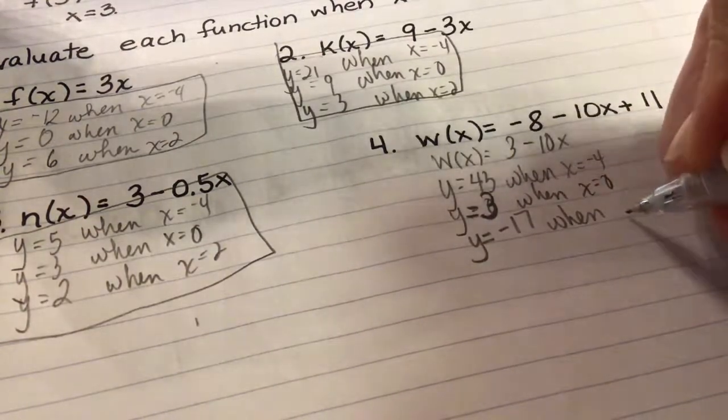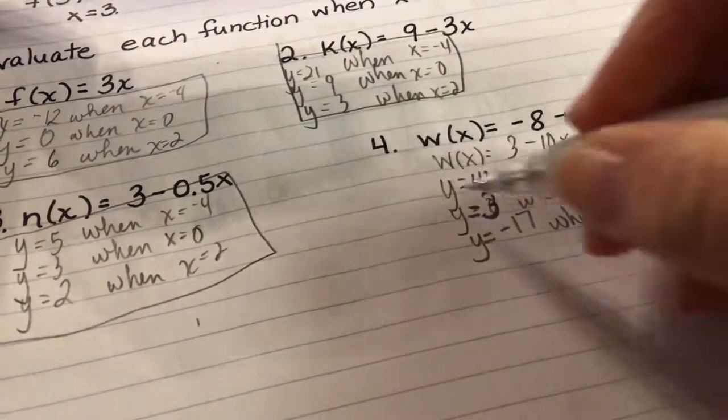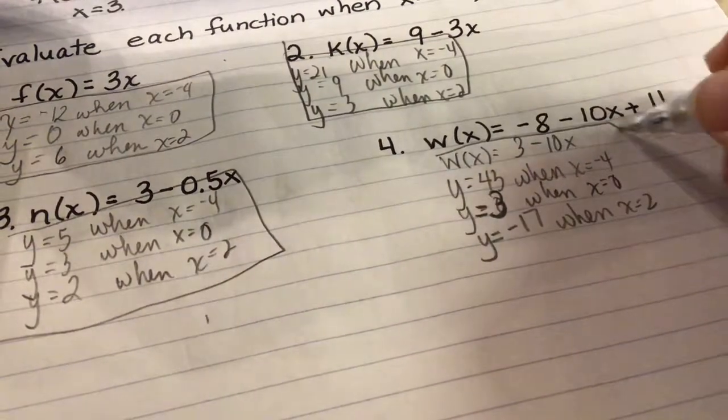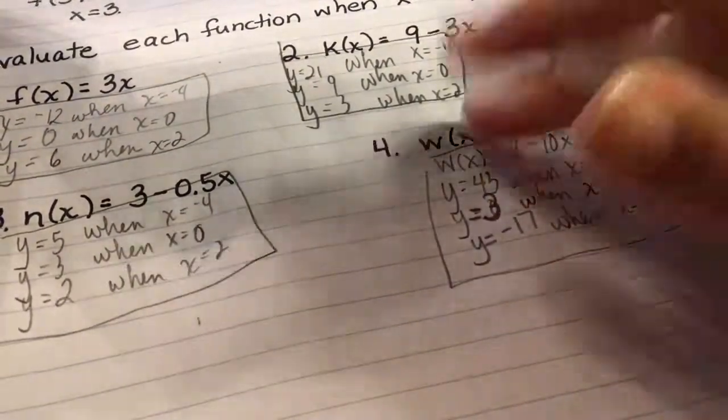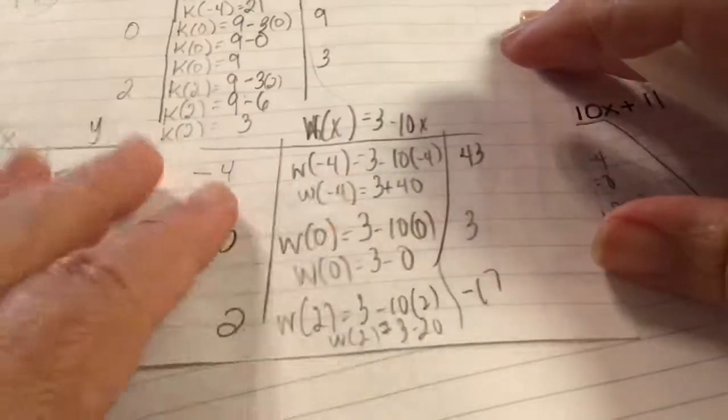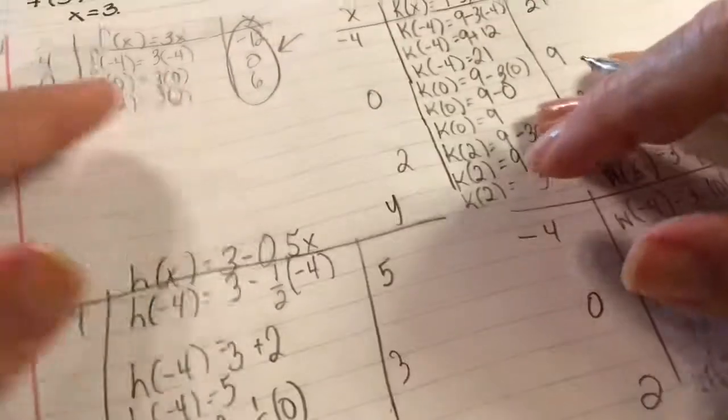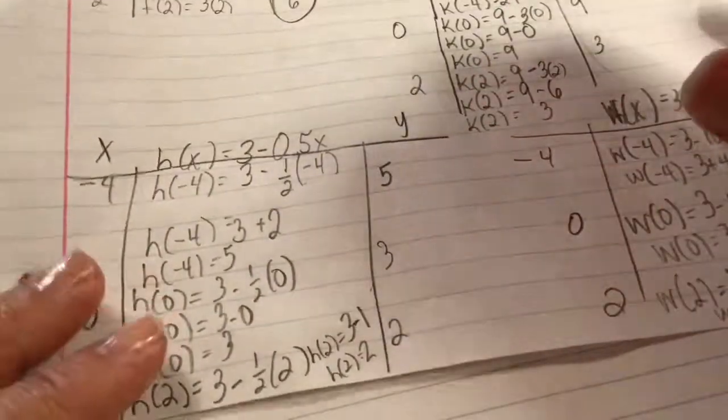when x equals 2. Be sure to include your work no matter how you do it. Don't just put this type of answer. Be sure to include this kind of work so that your teacher can see that you understand what you're doing.